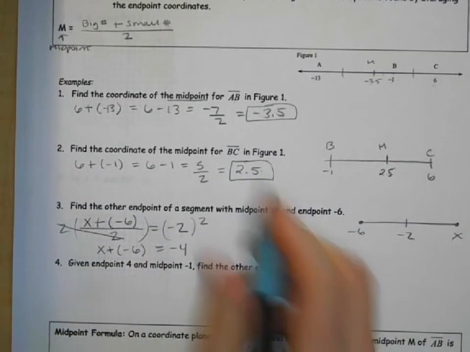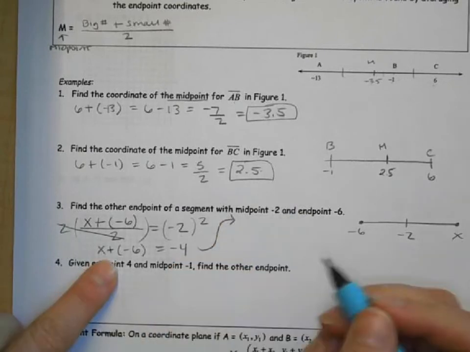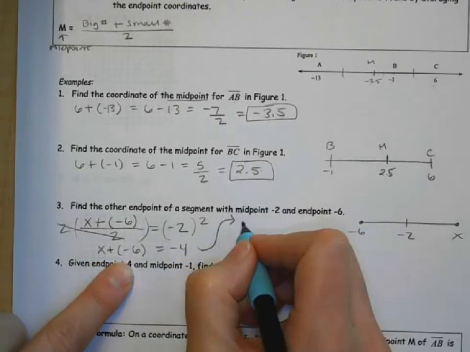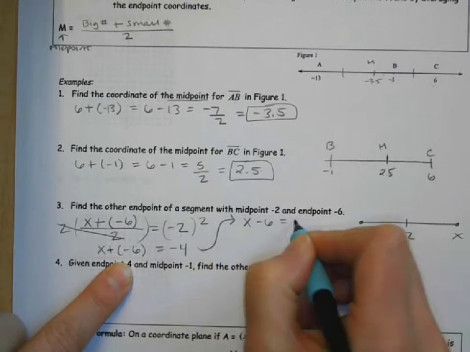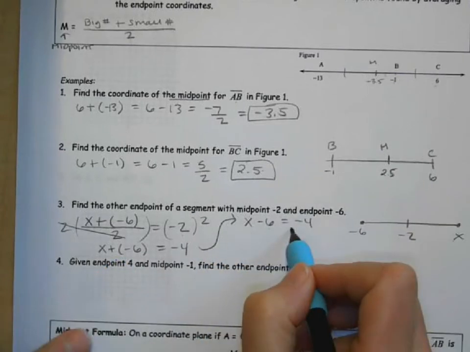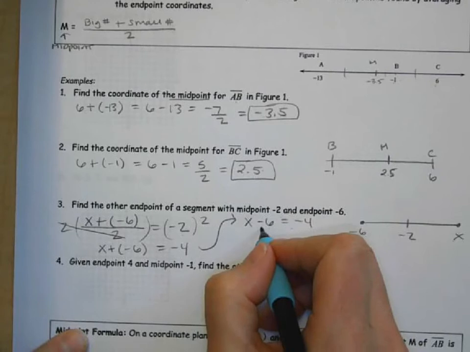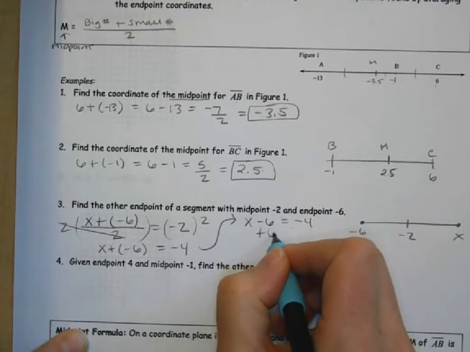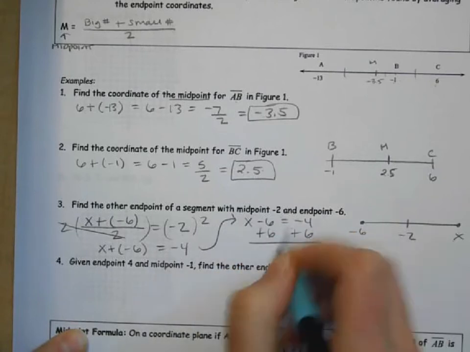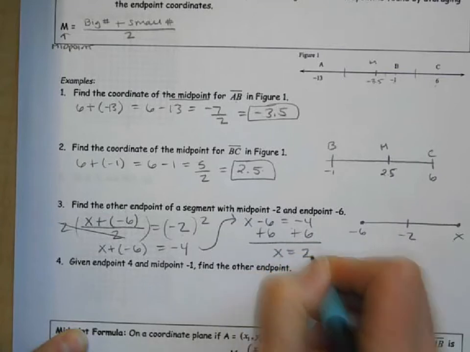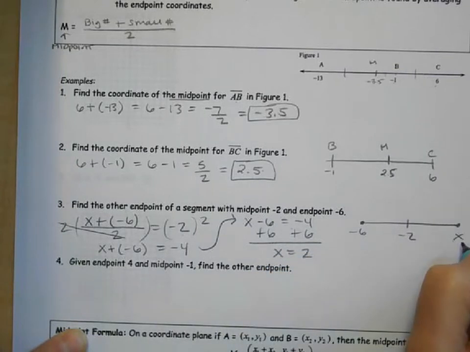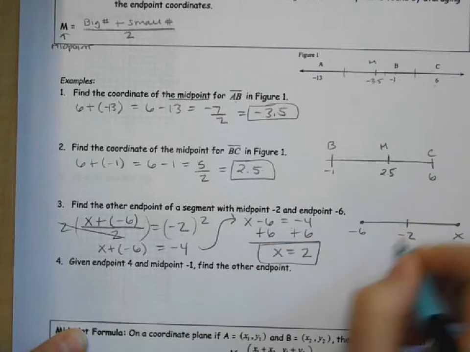I'm going to rewrite this how we've been writing it: positive times a negative is a negative, so x minus 6 equals negative 4. Since this is a negative sign, the inverse operation is addition. So I add 6 to both sides, and I get x equals 2. So my endpoint equals 2.